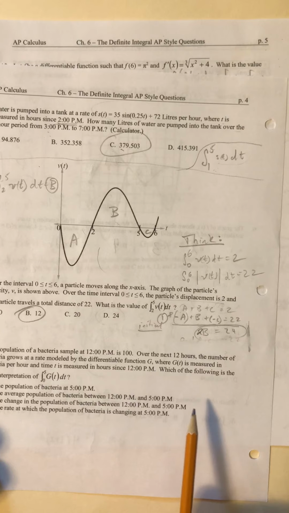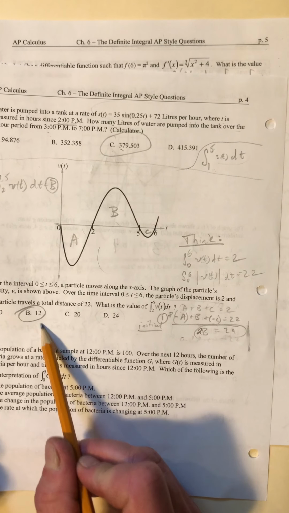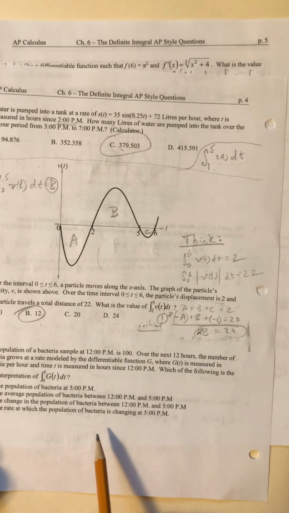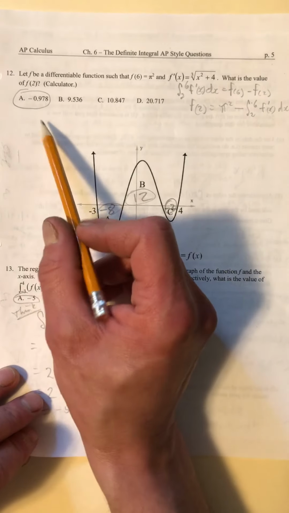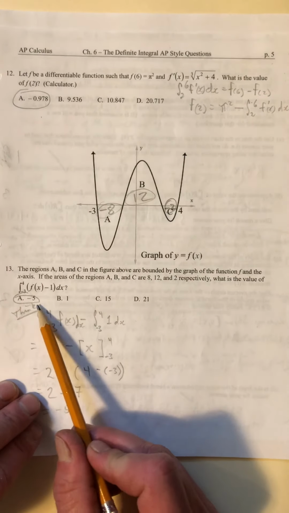Okay. The other ones, okay, fairly well done here. 10B, 11C. Think about this one. Ask me questions if you did get it wrong. Just think about it. 12 is A. 13 is A.